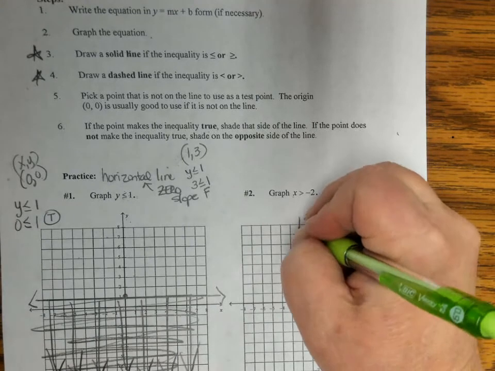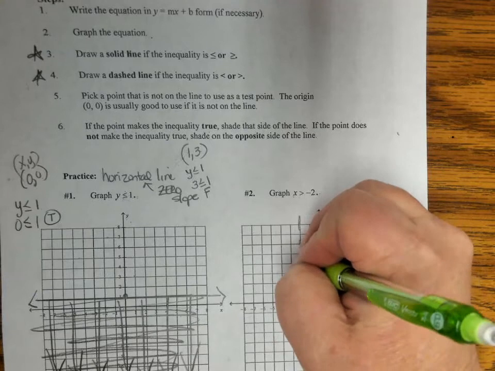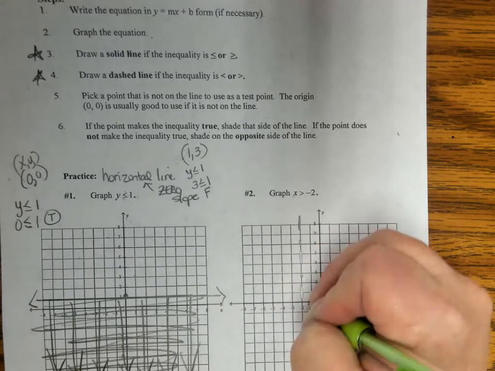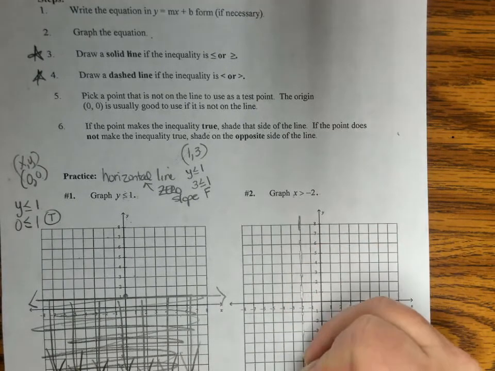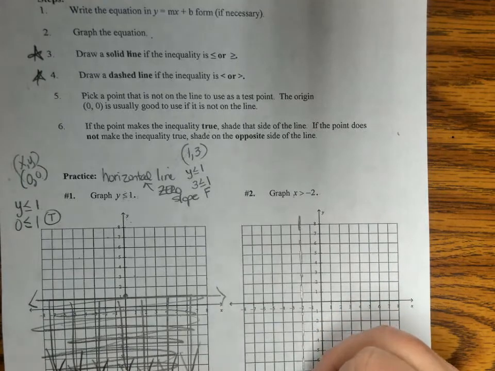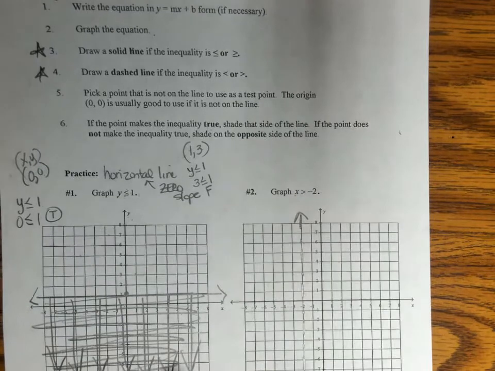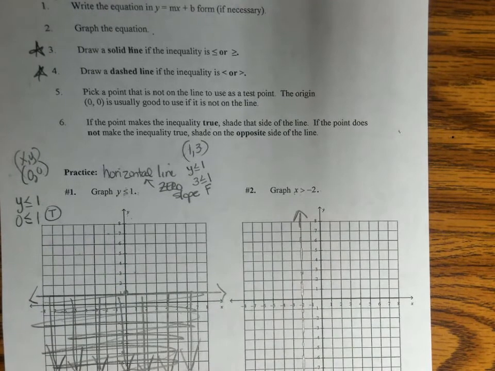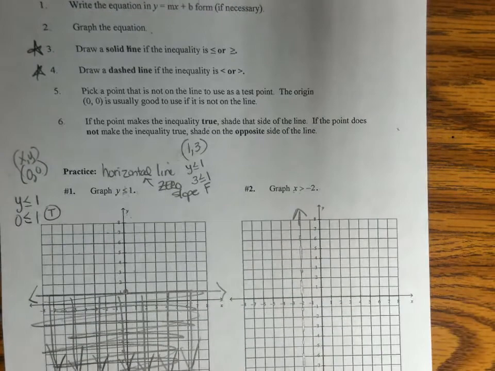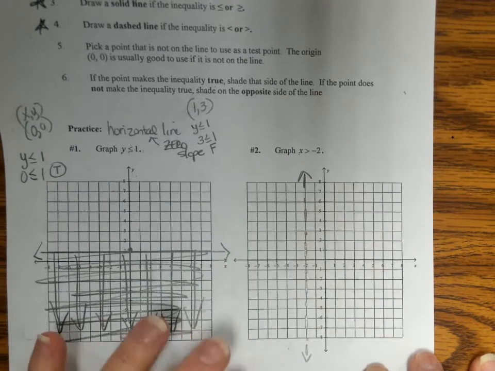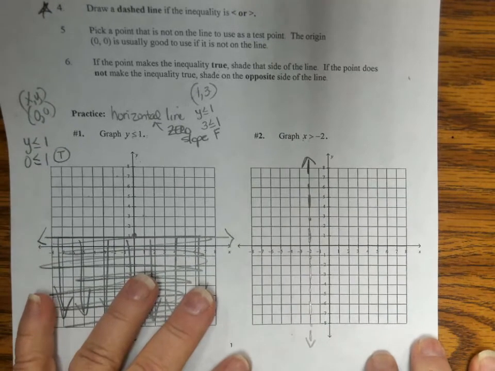So we're going to make a dashed line. And I know sometimes it's kind of hard to tell, but if you make it dark enough and it isn't connecting, then it's pretty easy to see that it is a dashed line.